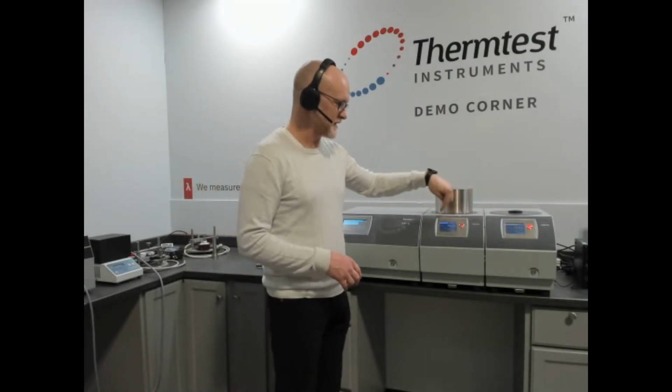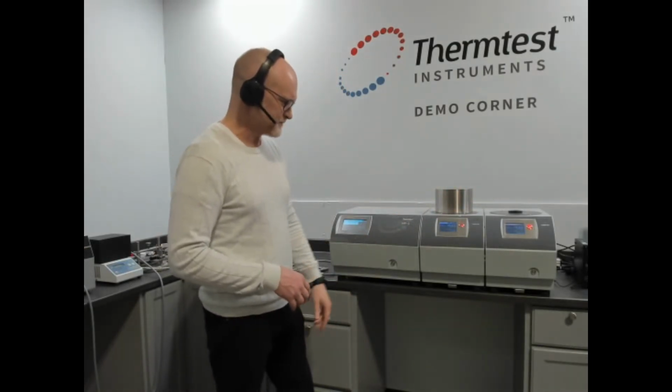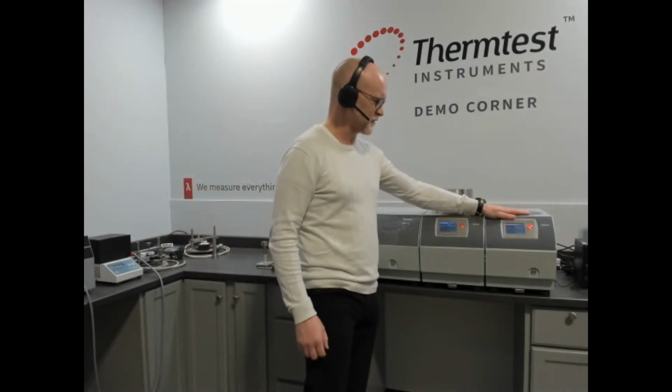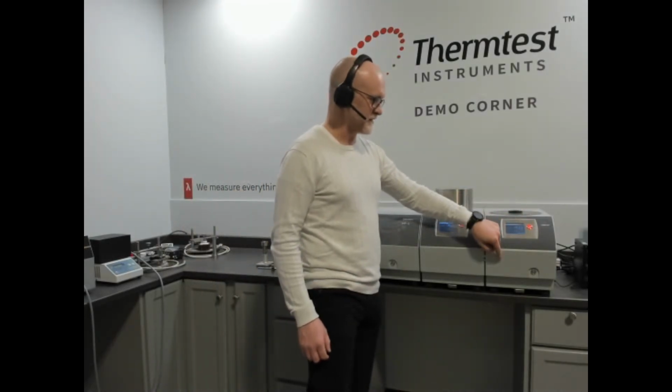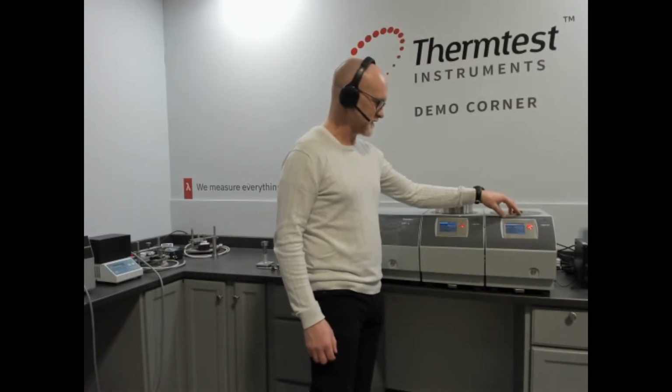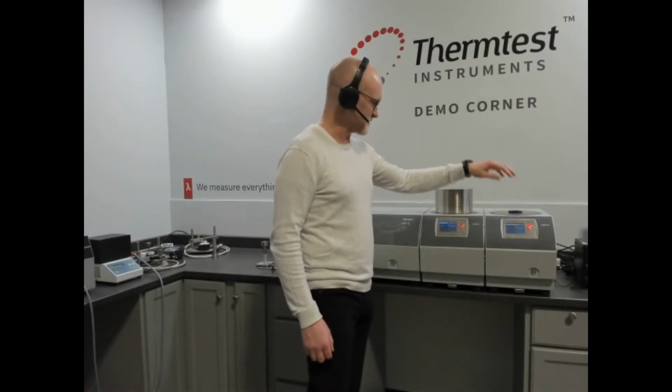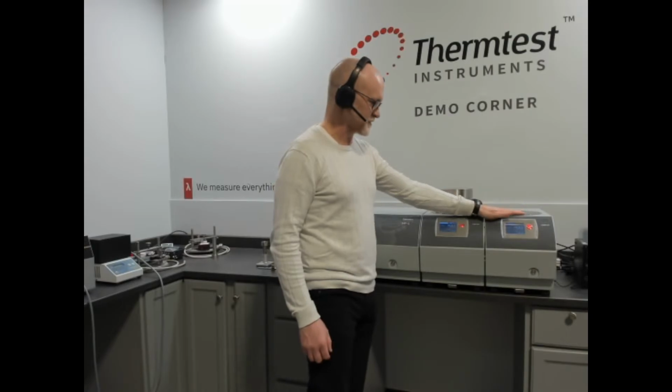What we have here is our base temperature platforms. The base temperature platform for the THW is 10 to 200 Celsius. Key being it doesn't require any external cooling. It's thermoelectric cooled.